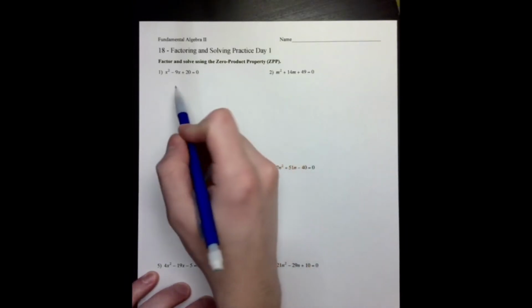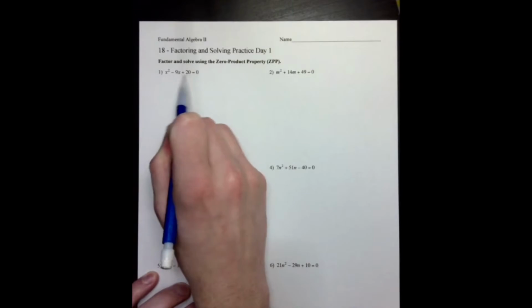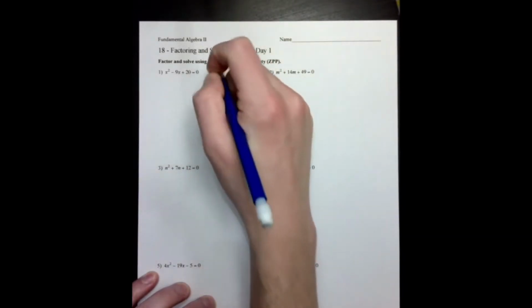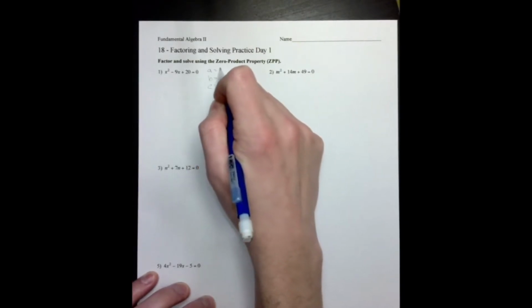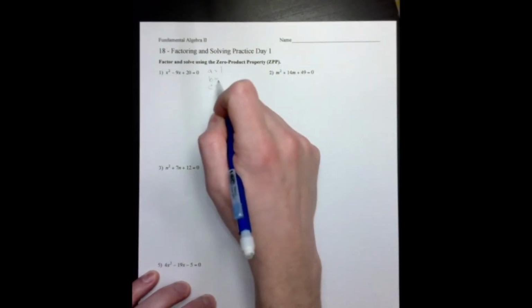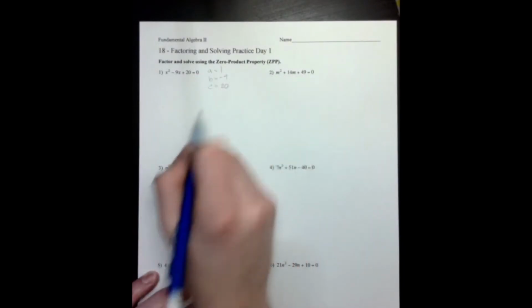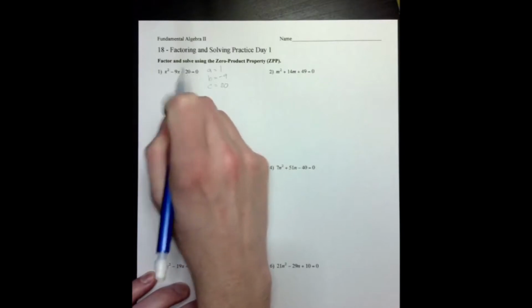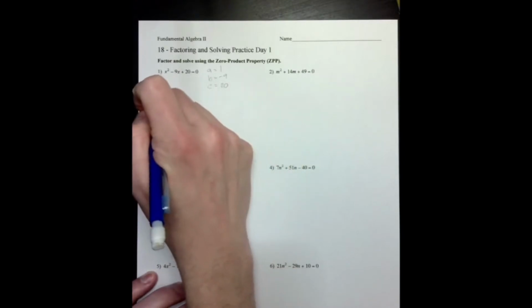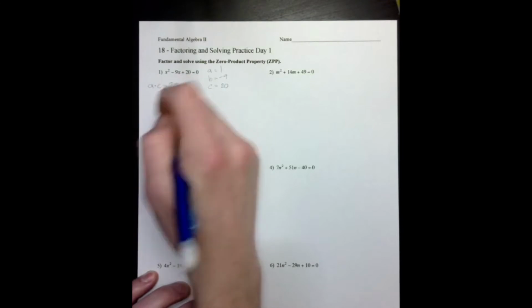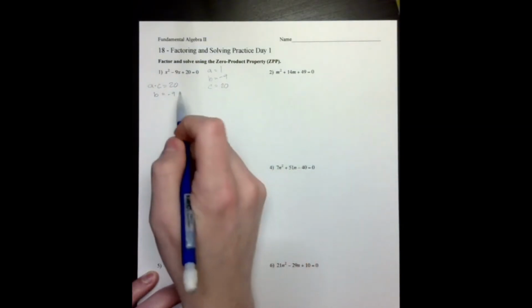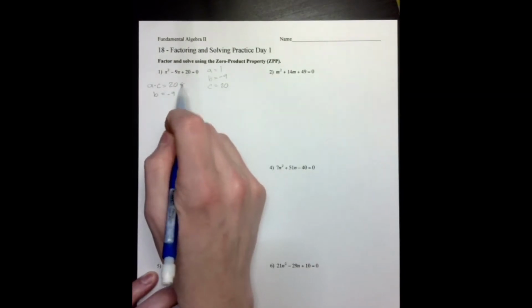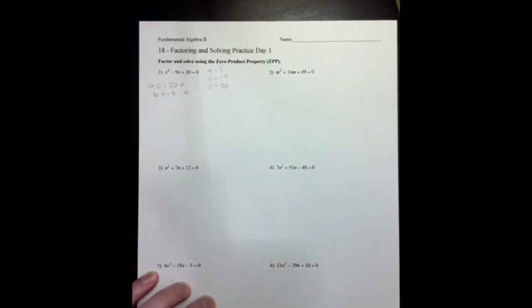Okay, so the first thing I'm going to do is figure out what A times C is. So let's identify what A is, what B is, and what C is. A is 1, B is -9, C is 20. I want to find two numbers that multiply to A times C. So A times C is 20, and B is -9. So I need two numbers that multiply to AC and add to -9.